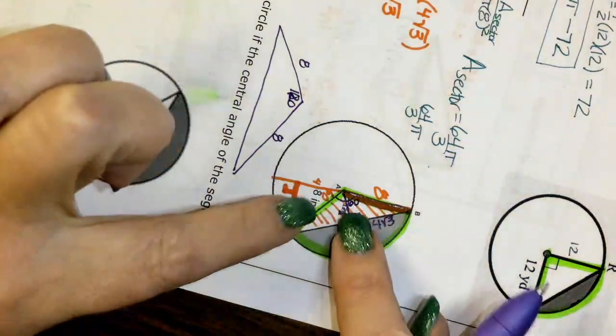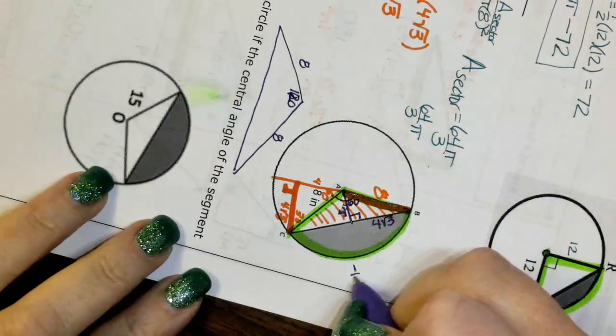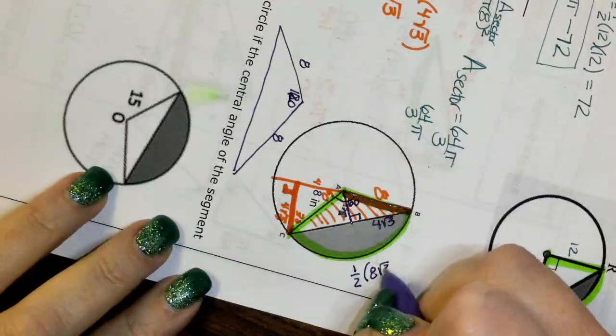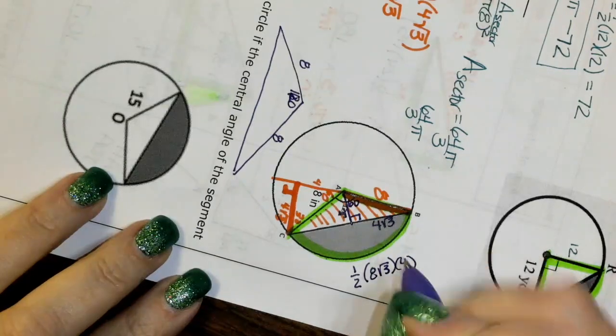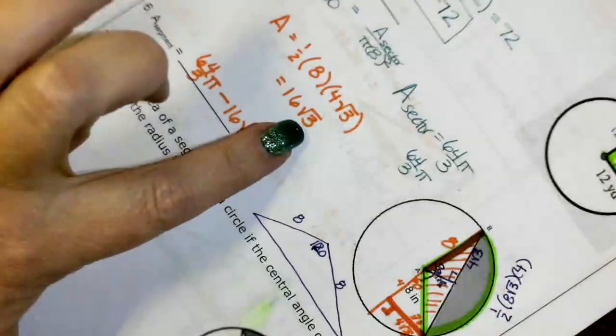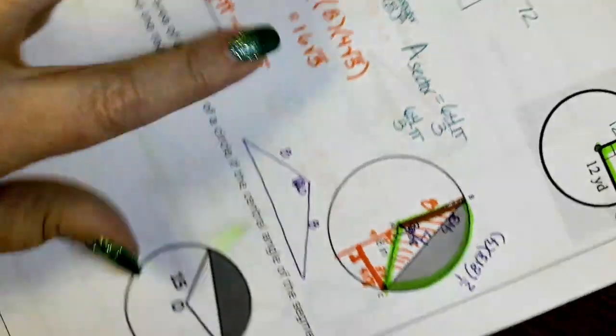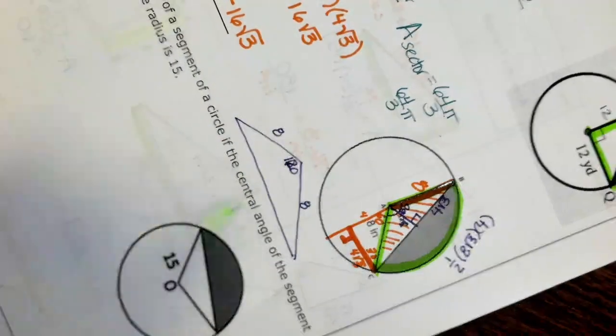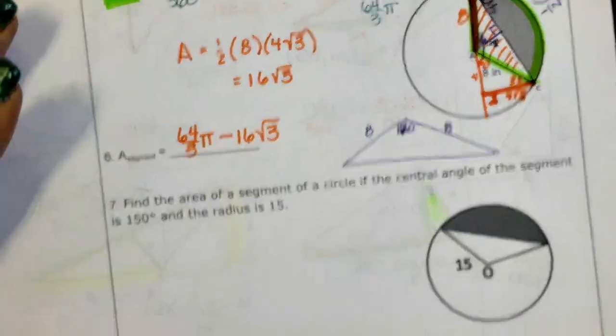And then your height would be 4. So look, you get half the base is 8 root 3 times 4, or 8 times 4 root 3. Either way, you get 16 root 3. So it doesn't matter. Use whichever way, but either way, you need to be familiar with your 30, 60, 90 triangles. It makes life a whole lot easier.